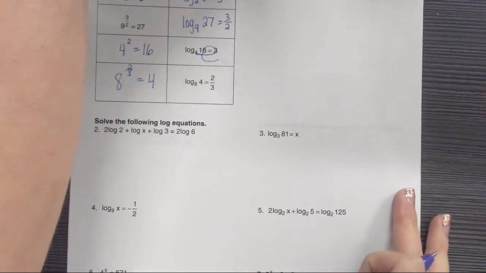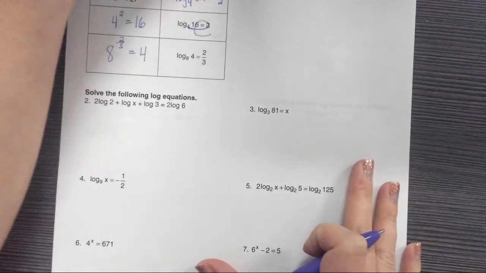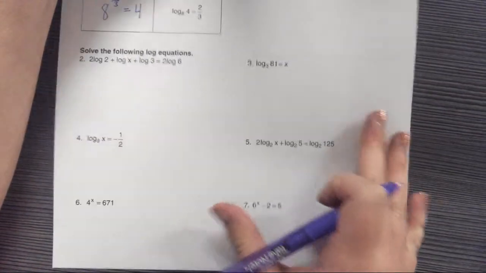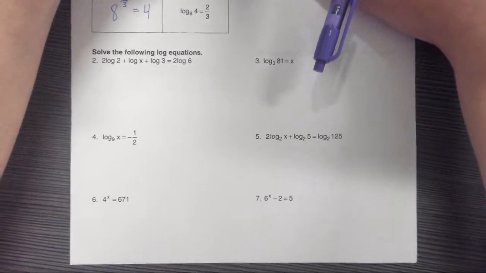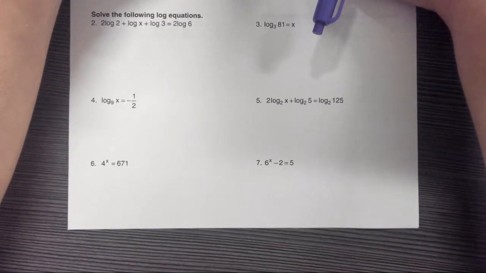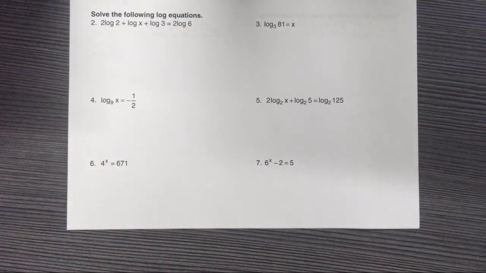Okay, so again, those are just rewriting. They're not solving or simplifying. You're just rewriting from one form to the other. All right, so the next section is solving logs.